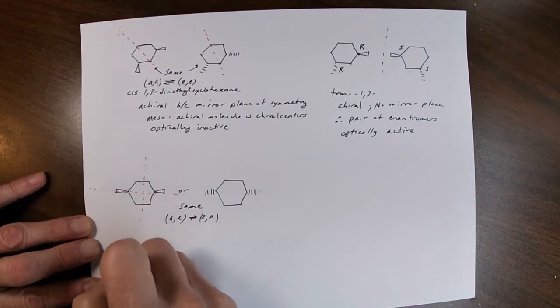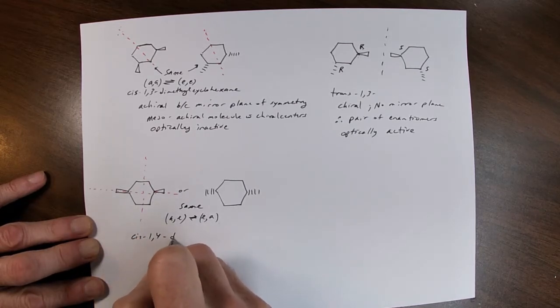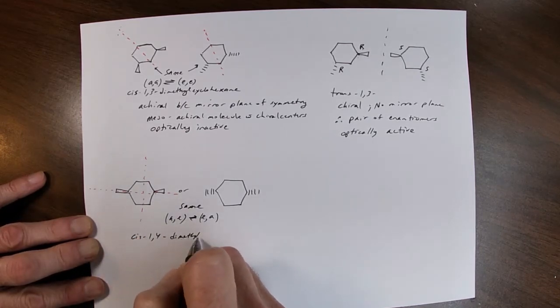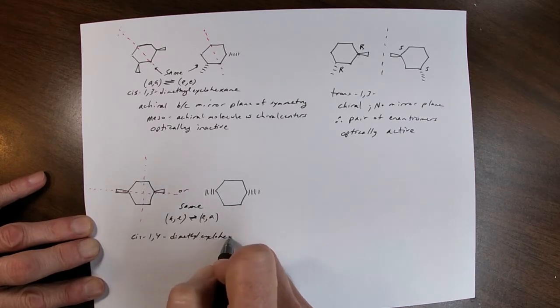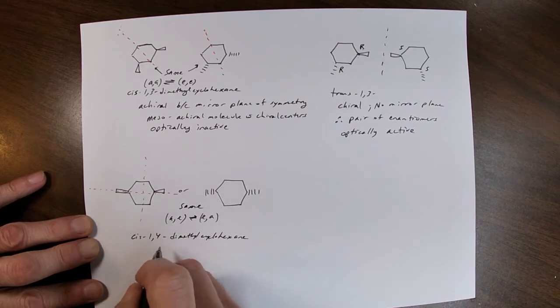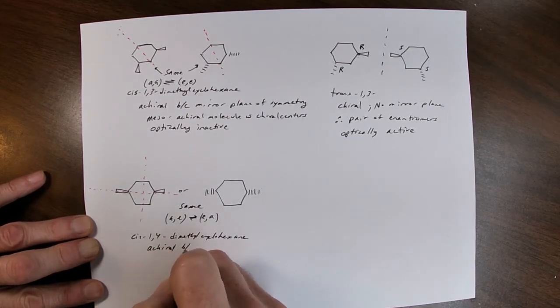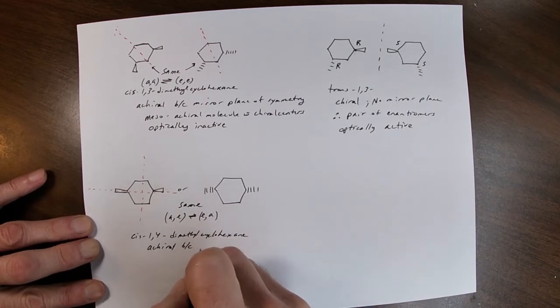So in fact, the cis 1,4-dimethylcyclohexane, again, these could be any of the two same groups. This is going to be achiral because it has, again, a mirror plane of symmetry.